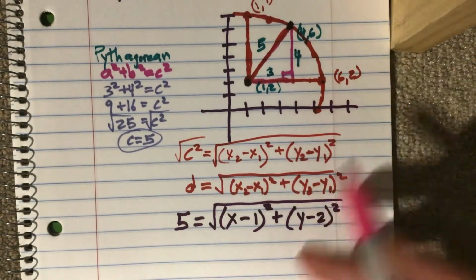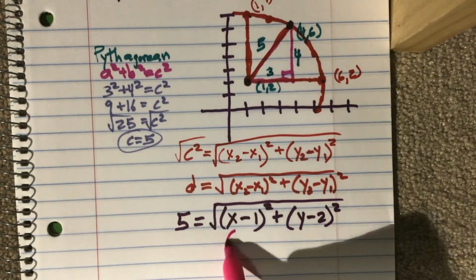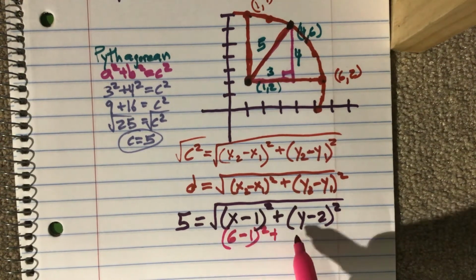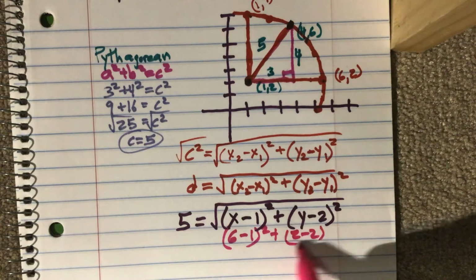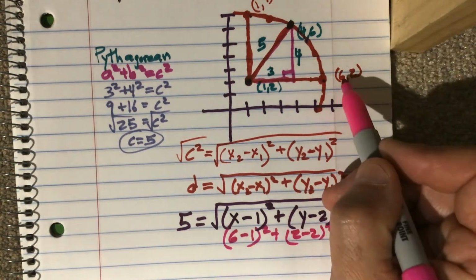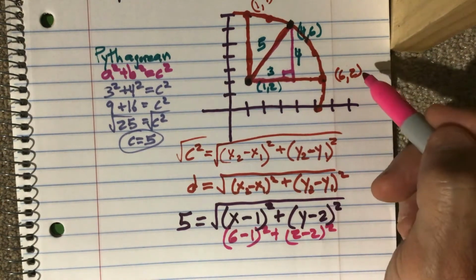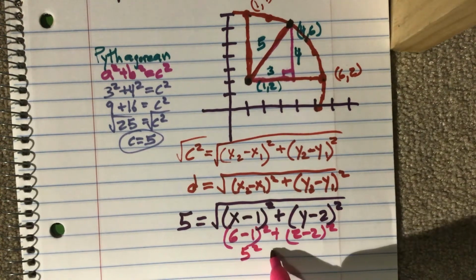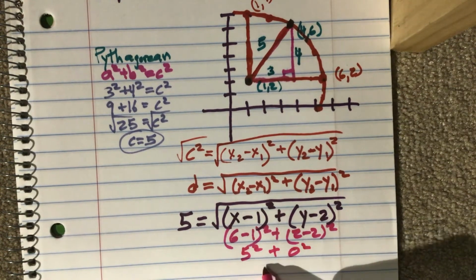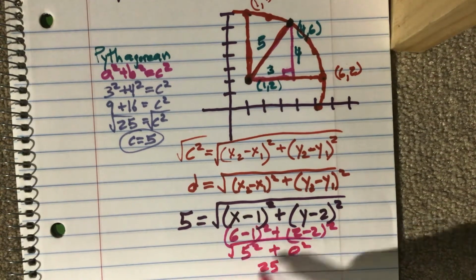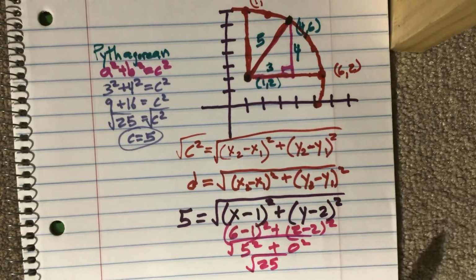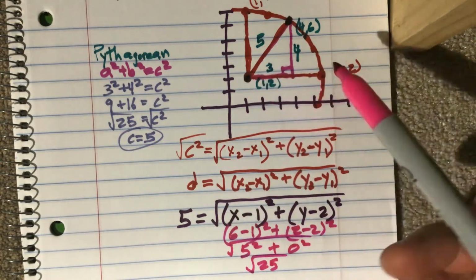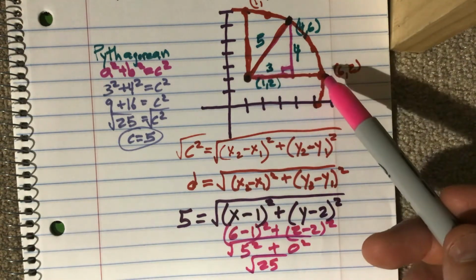If I were to plug in (6, 2), for example, (6 minus 1) squared plus (2 minus 2) squared. So for the 6 for the x value, 2 for the y value, I get 5 squared plus 0 squared, which is 25, and I'm taking the square root, which is 5. So it satisfies. It comes out to be 5. The distance between here and here is 5, which we knew already because I made it that way.